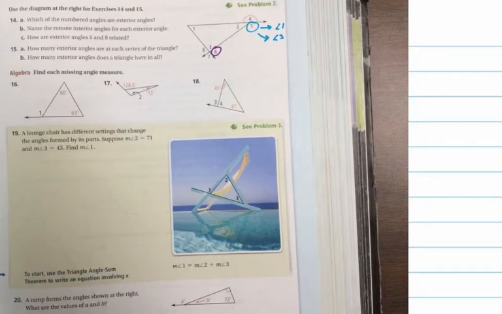Number 6, what are its remote interior angles? 3 is attached. 1 and 2. For number 8, what are its remote interior angles? 1 and 2, they're the same, aren't they? So part C there, kind of answers your question here. How are the exterior angles 6 and 8 related? They both have the same remote interior angles, true, but how are they related?